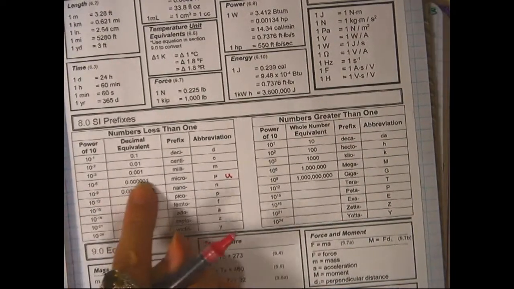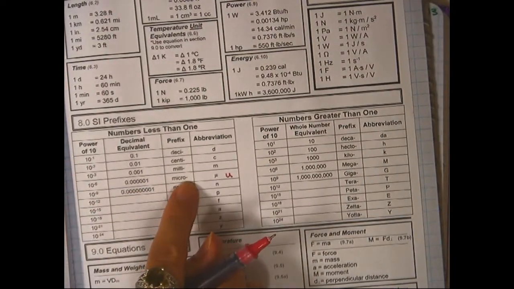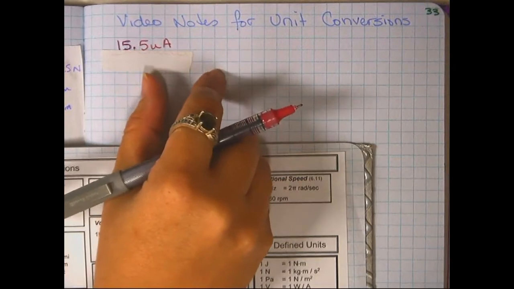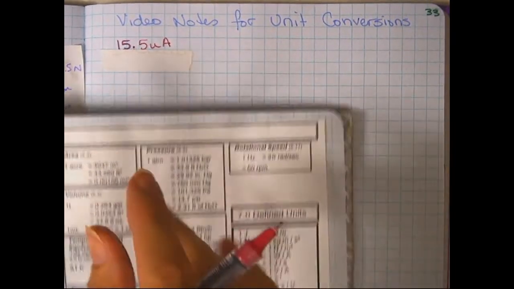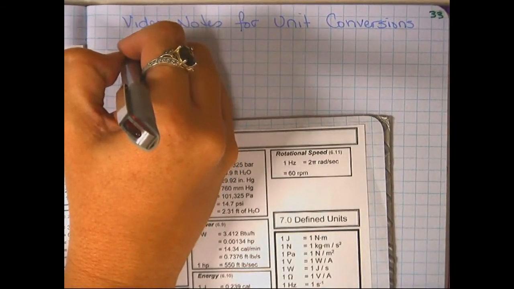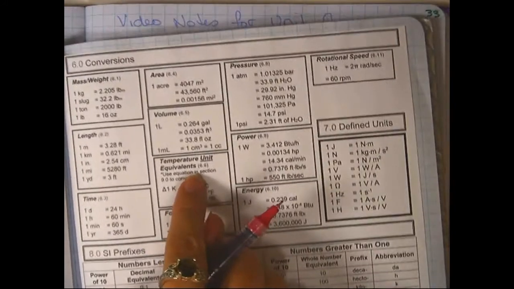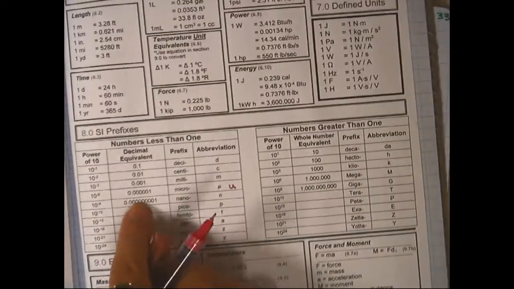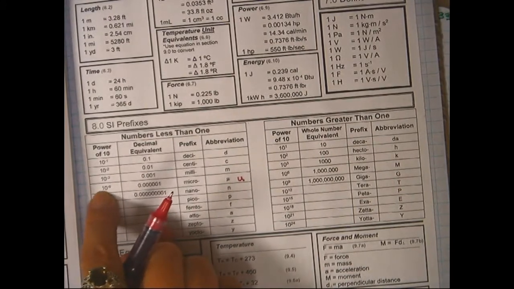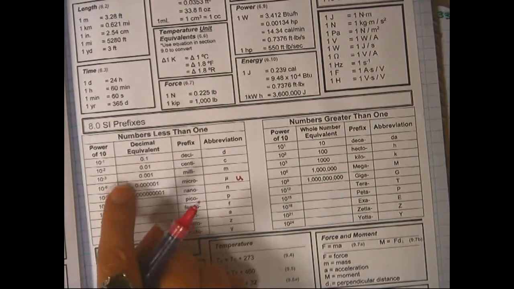And this is a small one, like millimeters is small. Micro is even smaller. So when I change from micro ohms to regular ohms, I'm going to have a very small number. And I can do that by moving my decimal point over that way, the right number, or I can take 15.5 and multiply it times this in my calculator to get the answer.